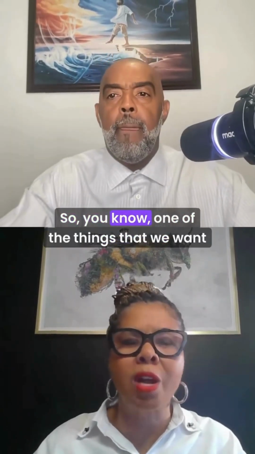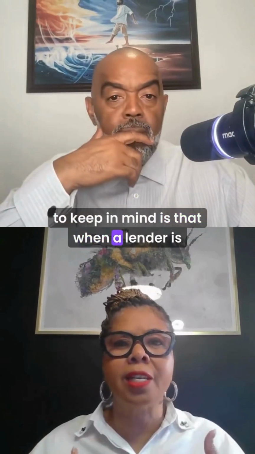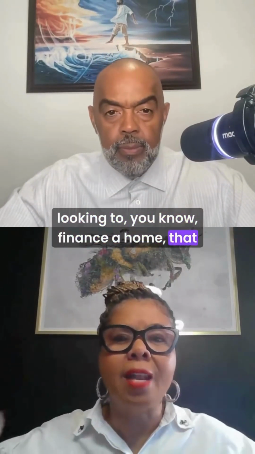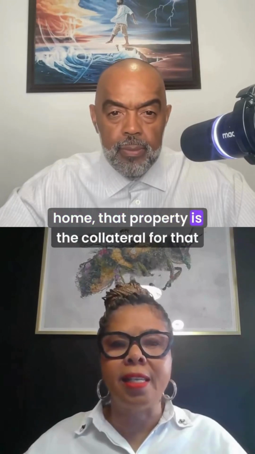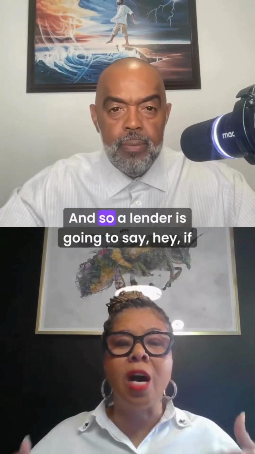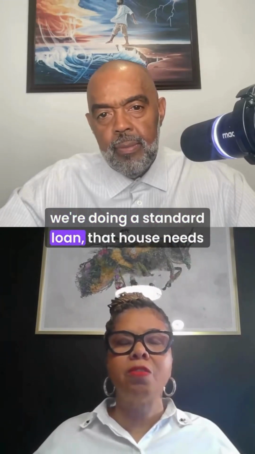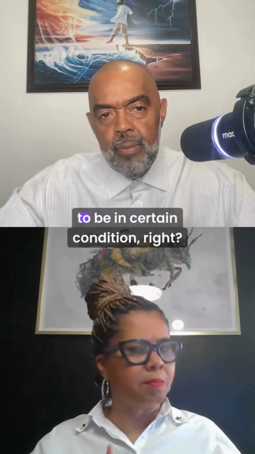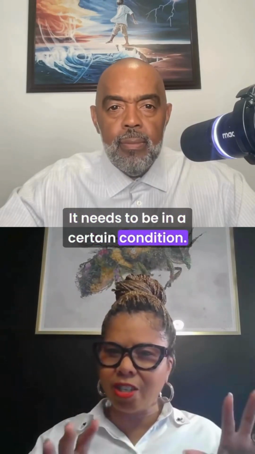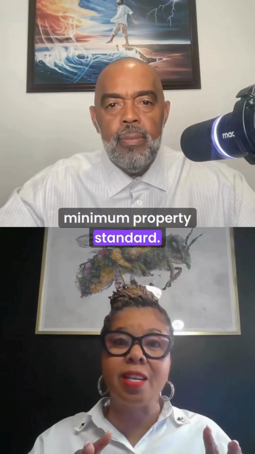So one of the things we want to keep in mind is that when a lender is looking to finance a home, that property is the collateral for that money. And so a lender is going to say, if we're doing a standard loan, that house needs to be in a certain condition. It needs to meet what they call a minimum property standard.